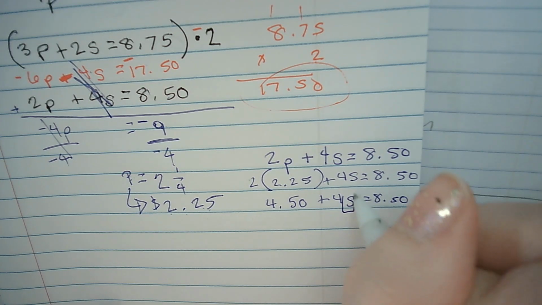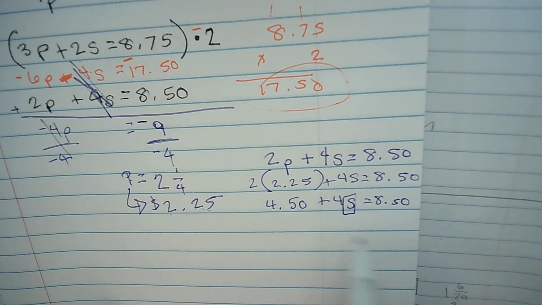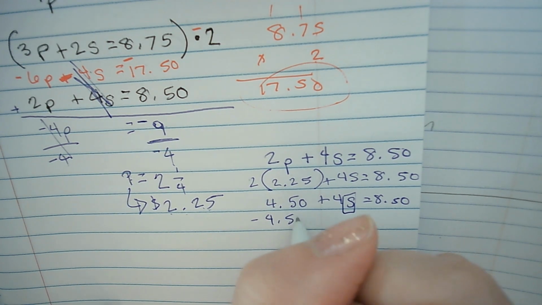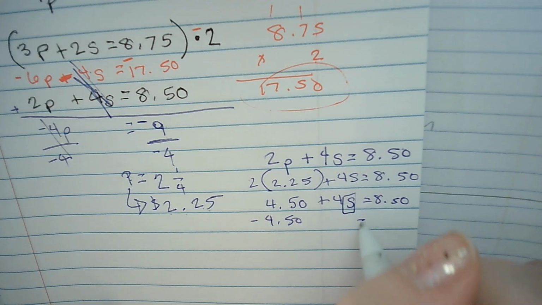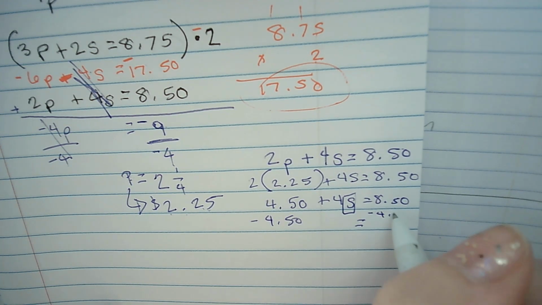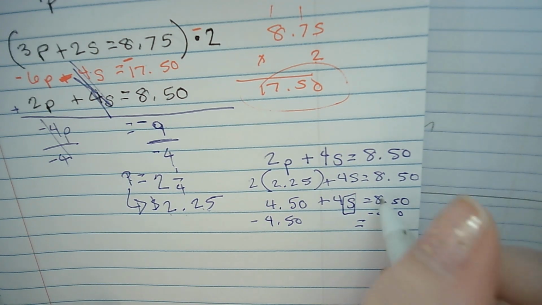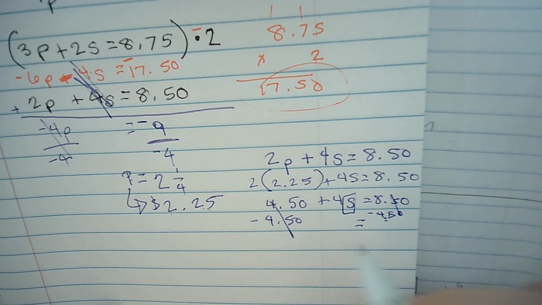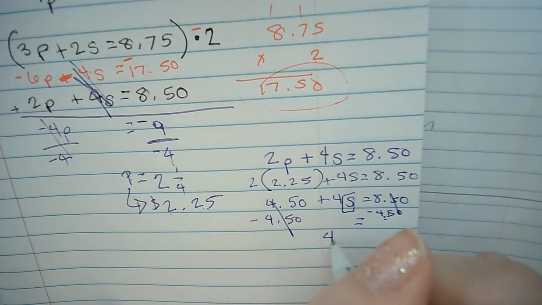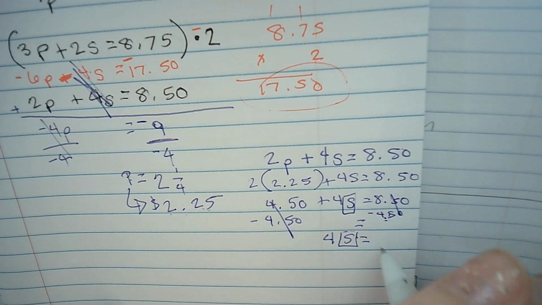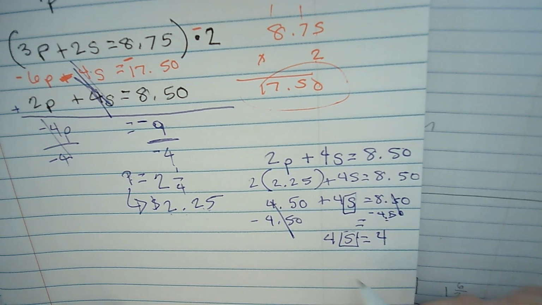Now remember, I'm trying to get S by itself right now. I'm trying to isolate this guy. So to do that, I need to undo the other bits. So I'm going to subtract 4.50 from one side. But again, what I do to one side, I must do to the other. So minus 4.50. And then 8.50 minus 4.50, we get 4. This goes away. So now we have 4S, make sure we have that box because that's what we want to keep isolated, equals 4.